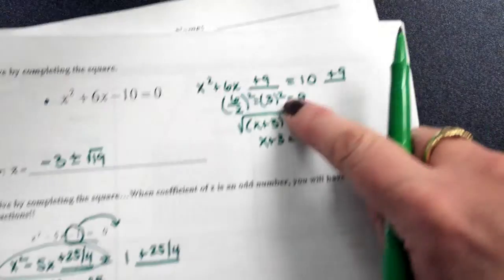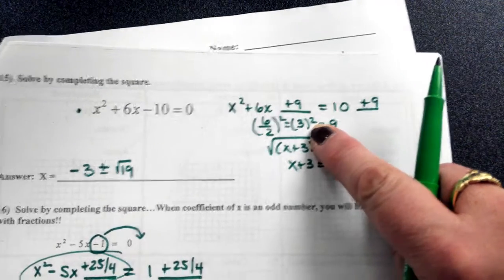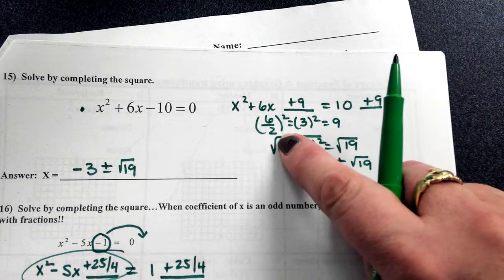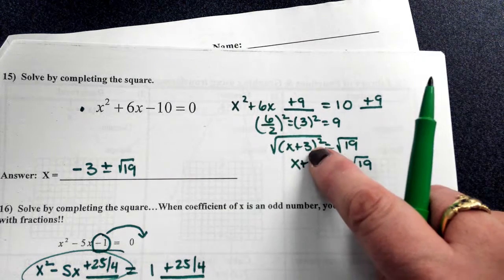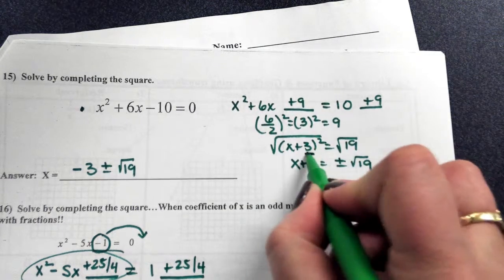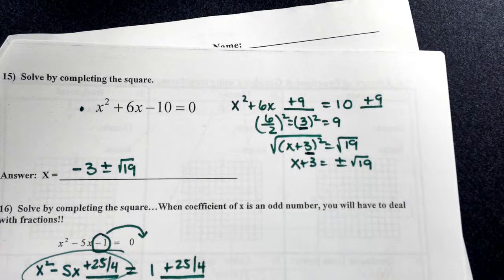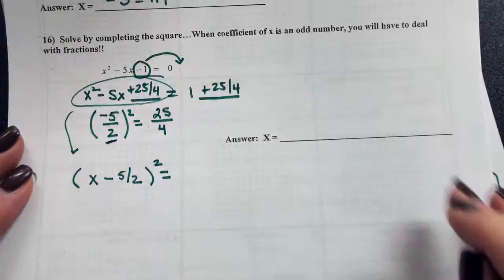So again, like I pointed out to you a few minutes ago in the last example, I took 6 and I divided it by 2. I end up with 3. And notice when I factored it, that 3 ended up in the parentheses. That's not a coincidence. That will happen all the time, whether it's an integer or whether it's a fraction. All right? Equals. What is 1 plus 25 over 4?